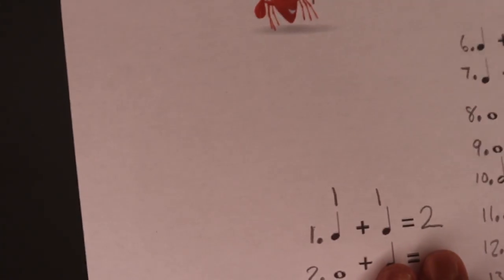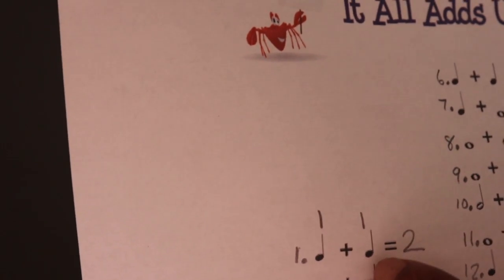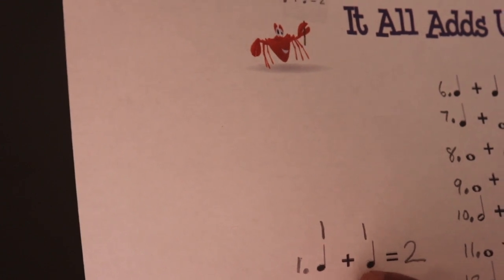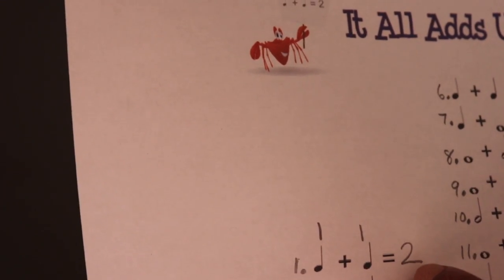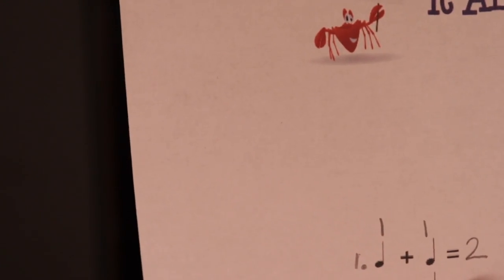If you need to write in the note values, there's nothing wrong with that. And what I mean by that is, if you have to write on the top that a quarter note gets 1 beat, and that this quarter note gets 1 beat as well, and then you add them here together to get your 2 beats, there's nothing wrong with that. You can do that if you need to.